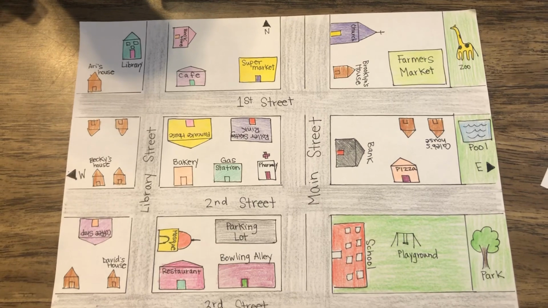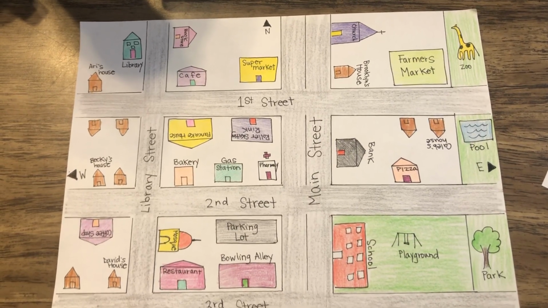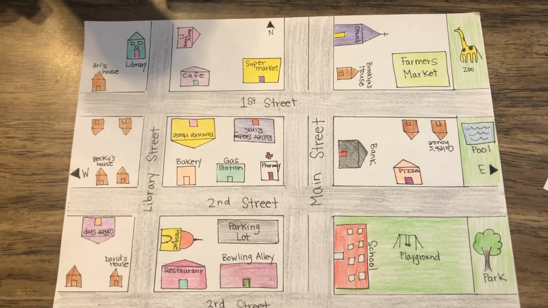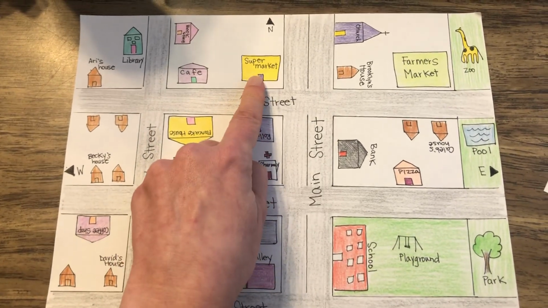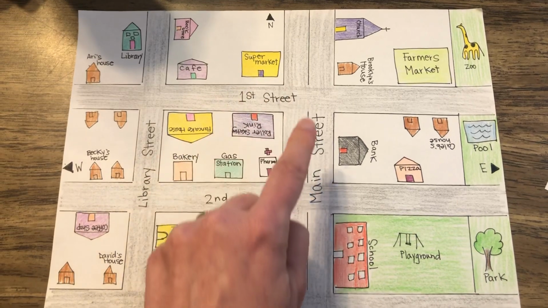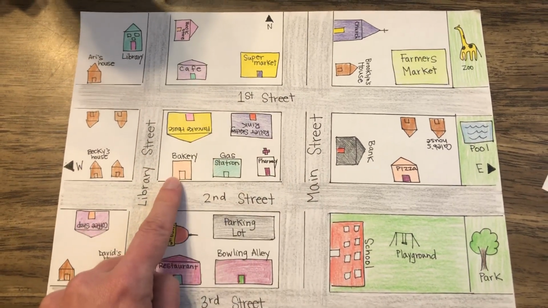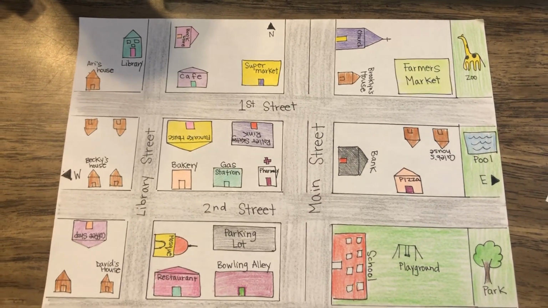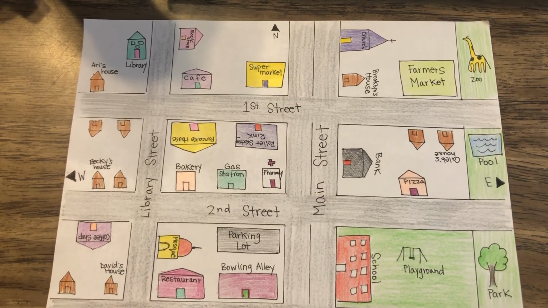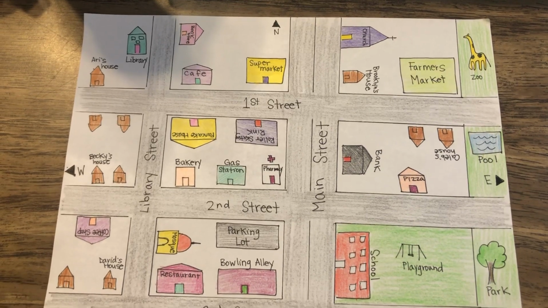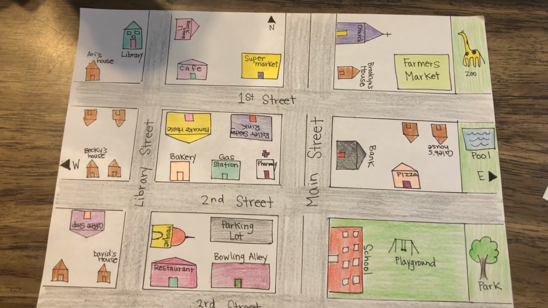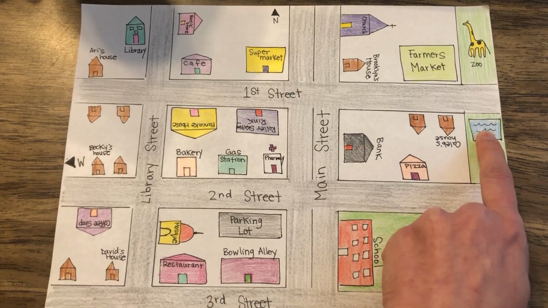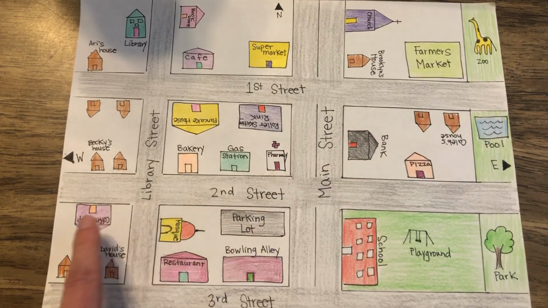And then the second set of directions I would like you to write would be to go from the supermarket to the bakery. And then the third set of directions I would like you to write would be to go from the pool to the coffee shop.